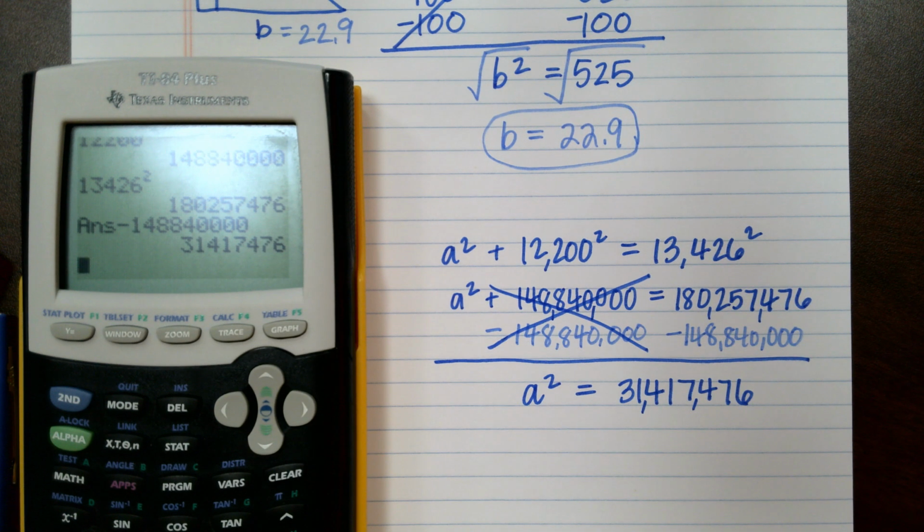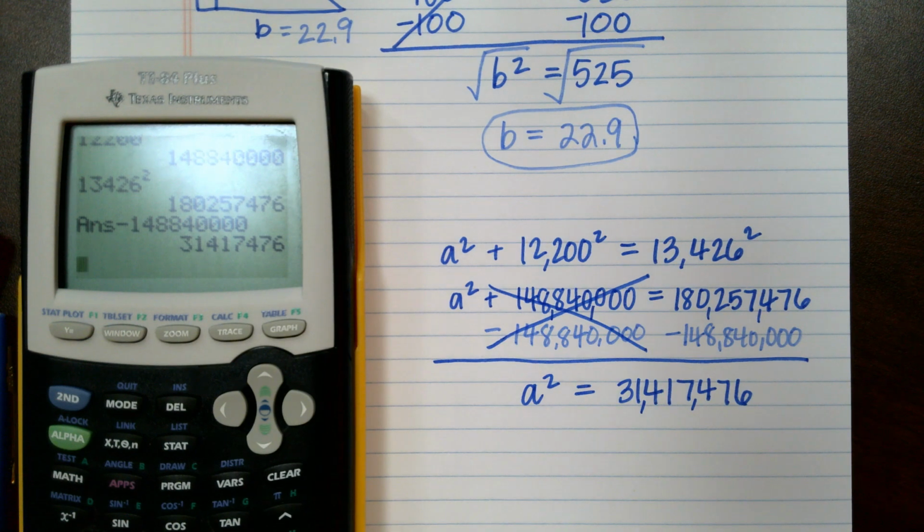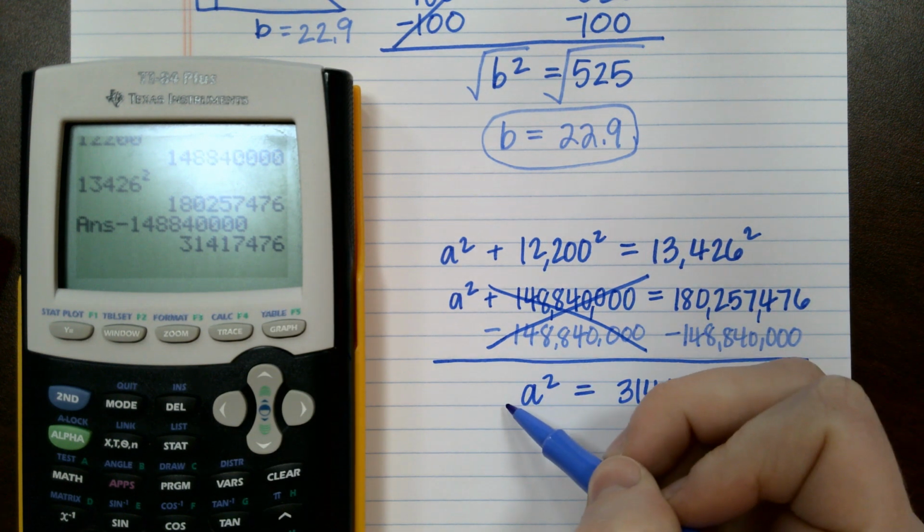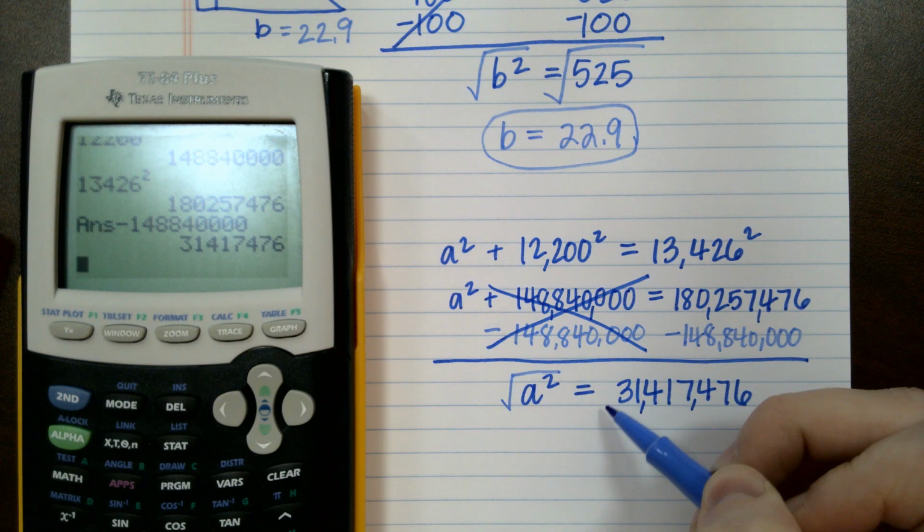So that's how I had to clear my board. That's all right. So now we've got the same number. Once you get that written down, what's our last step going to be? Yes, square root of both sides.